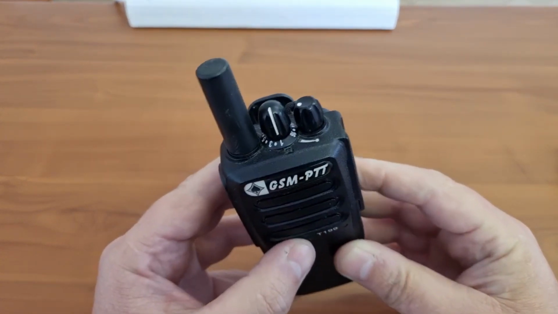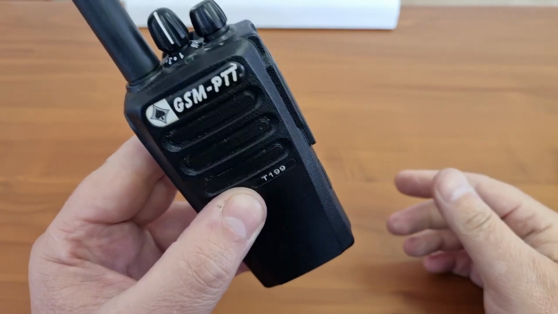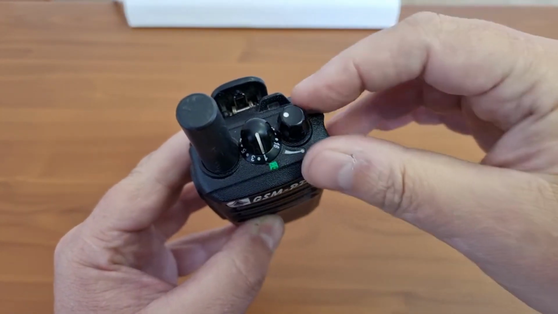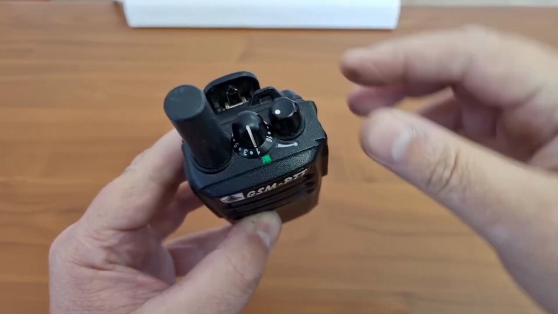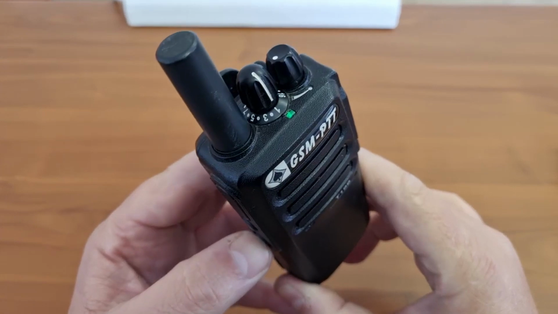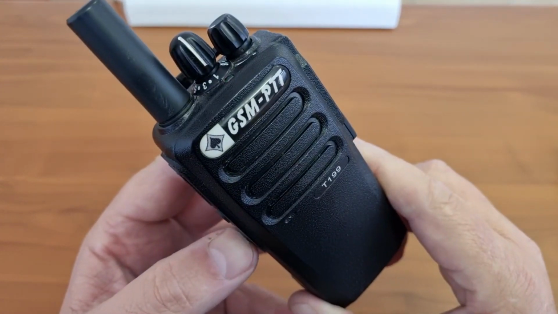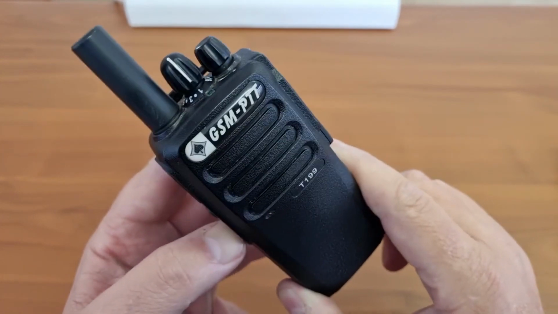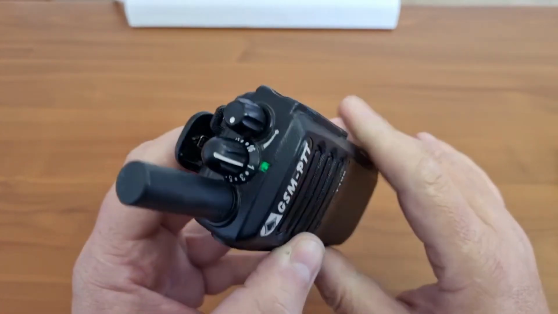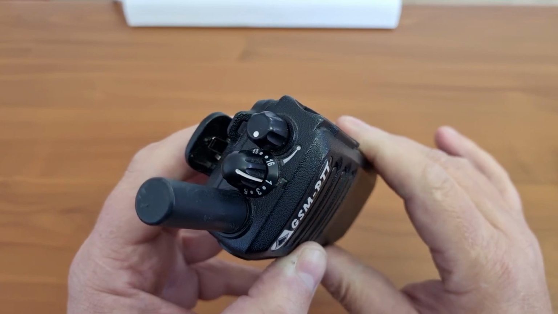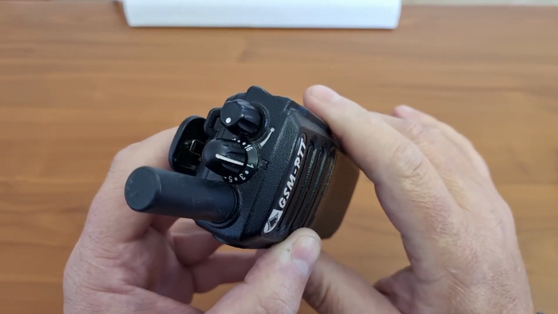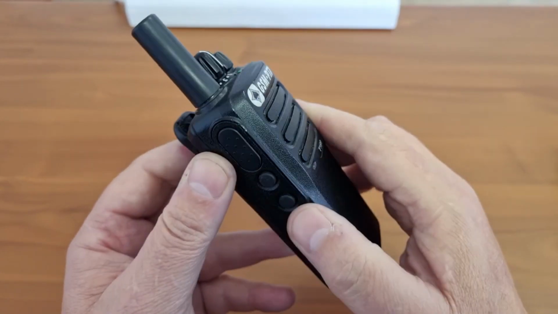There you go. This device is not receiving anything because I'm not talking to it. However, the 199 is. So you can hear. Okay, so once you press that, it'll load the conversations, and I think it'll take about a second or so before it plays it, and then you can just stop it by pressing it again.